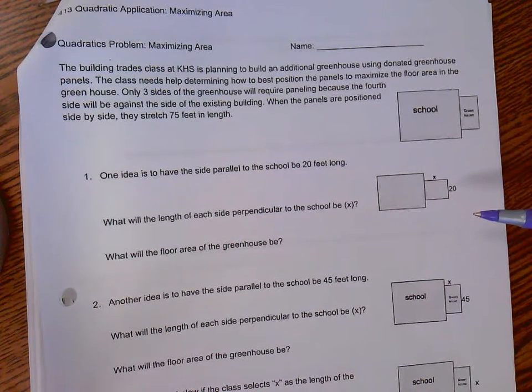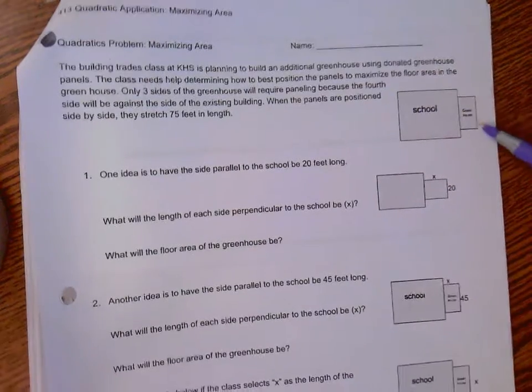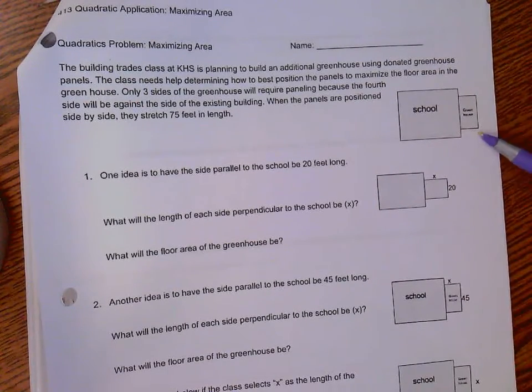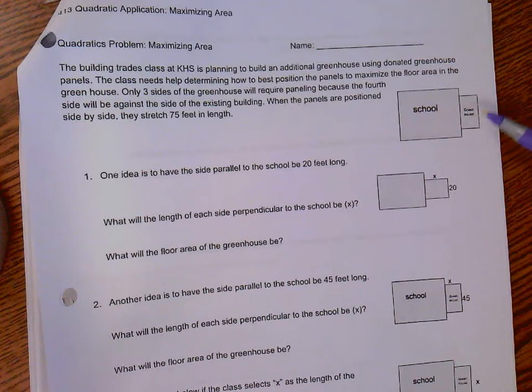They need a 3-sided greenhouse. And when the panels are positioned side by side, you've got 75 feet of paneling, and you can cut it up however you want. So we've got 75 feet of paneling. We don't know how to position the paneling. We can go out as far as we want. We want to maximize our square footage.